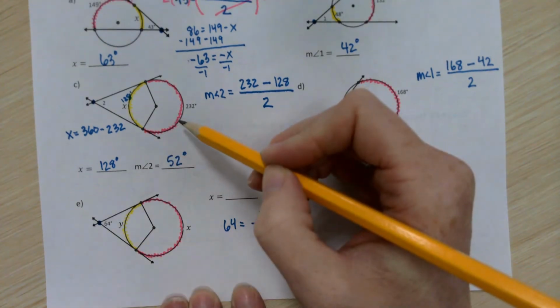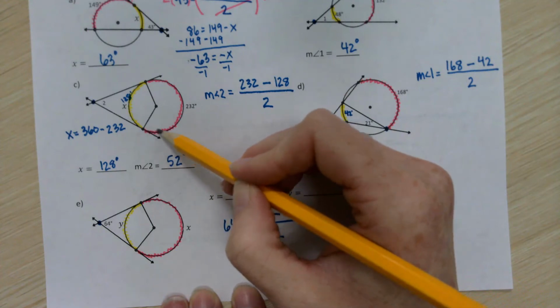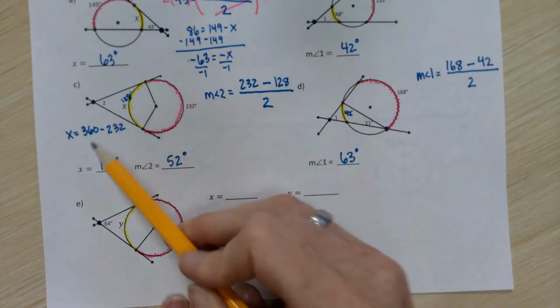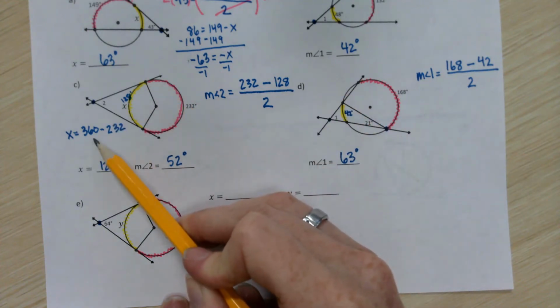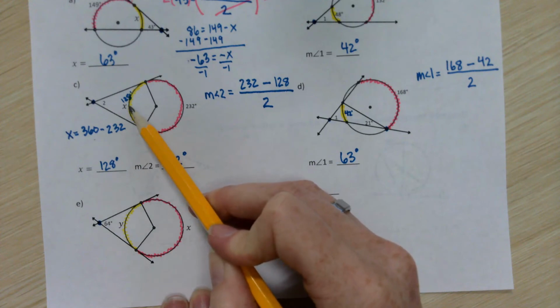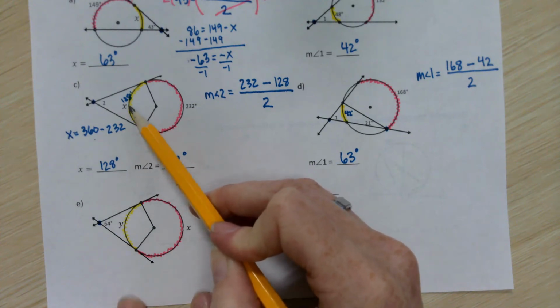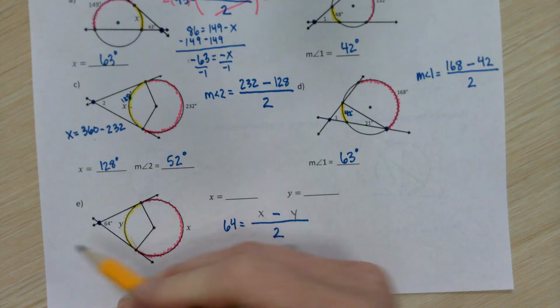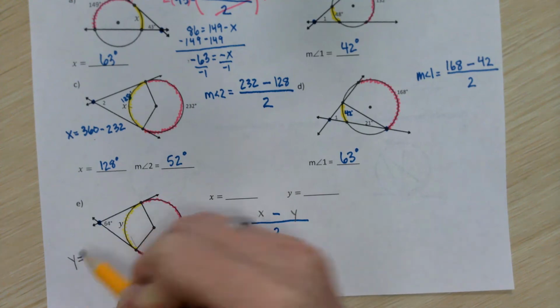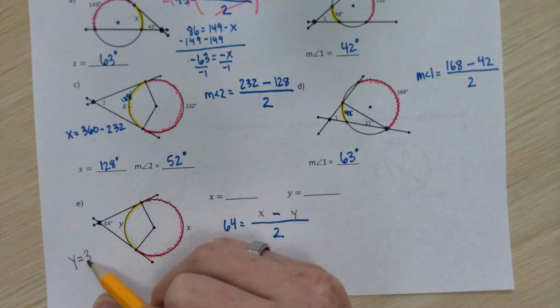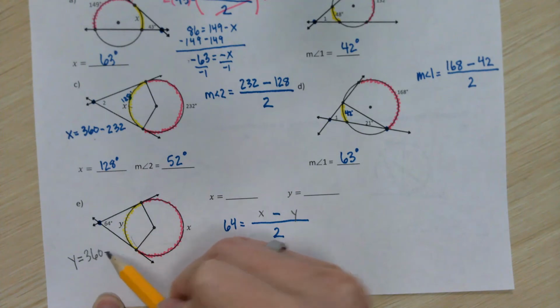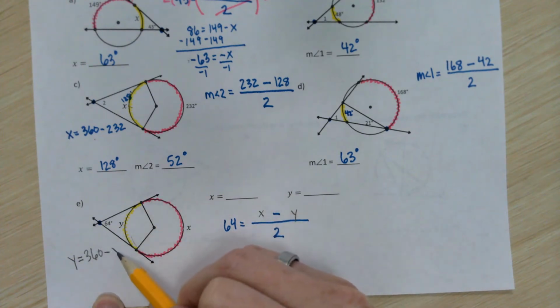So we need to think about a creative way to mark one of these in a different way. So think what we did up here. We took that big arc and we subtracted it from 360. And that's how we found our small arc. So we could do the same thing here. The small arc, which is y in this case, could be written as 360 minus that big arc.